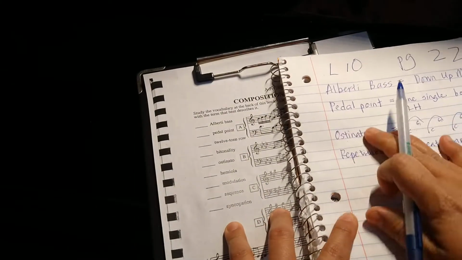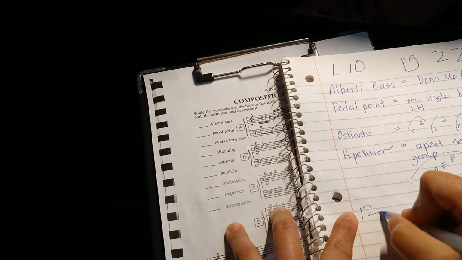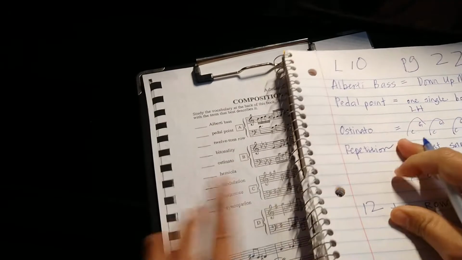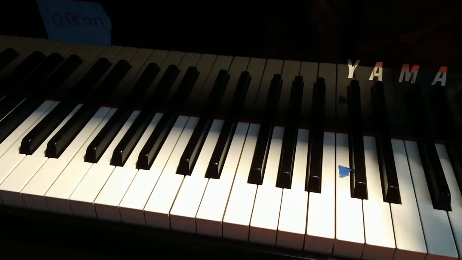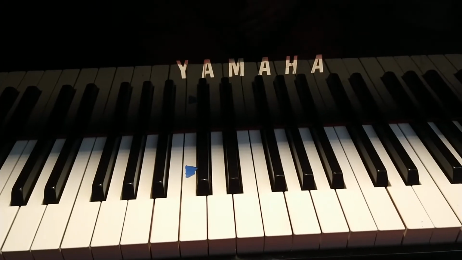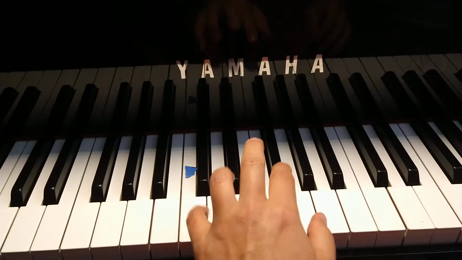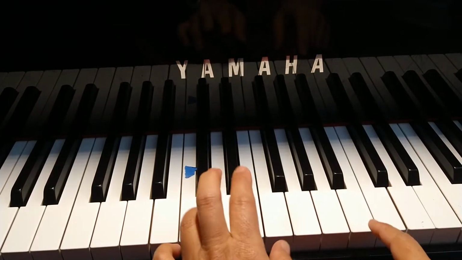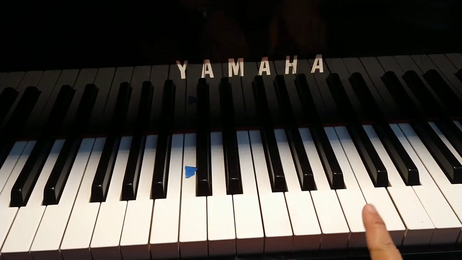Okay, then you have 12-tone row. So I'm going to write 12-tone row. 12-tone row means when you use all 12 keys. What do I mean by 12 keys? If you look at your white keys, you have 7 notes, because from C to the next C is a repeat, so you don't count it.